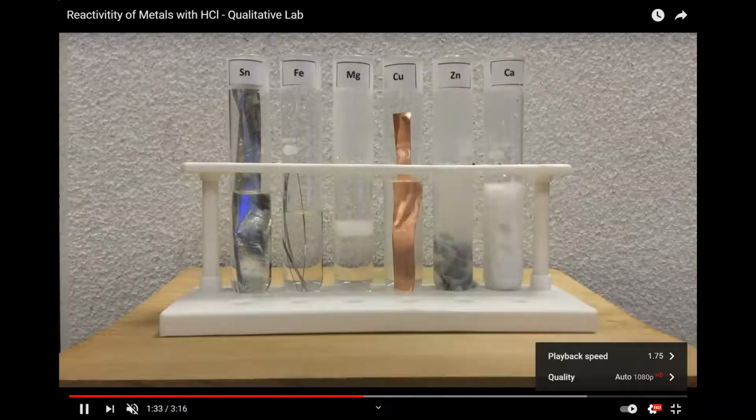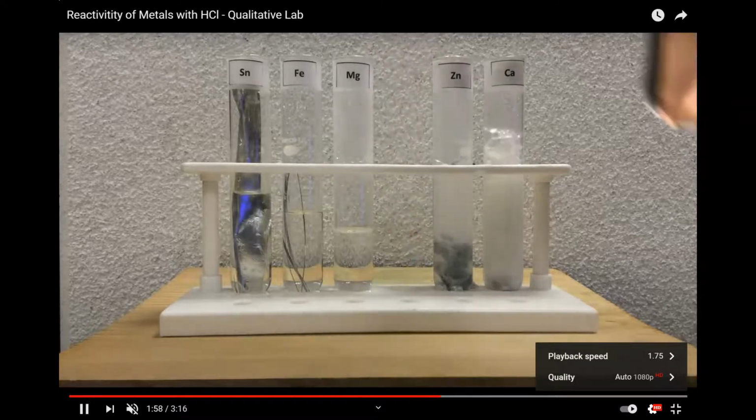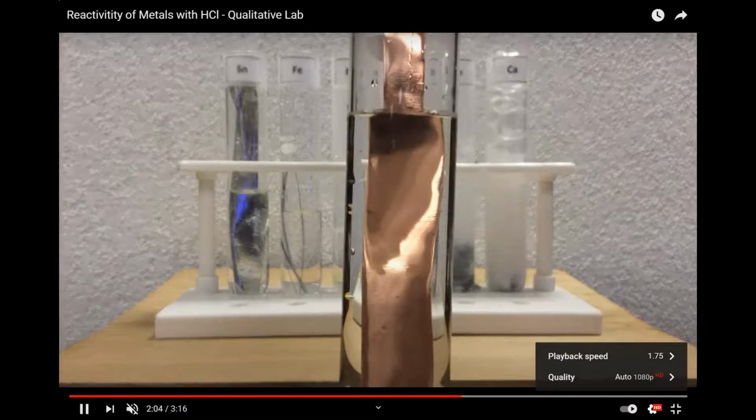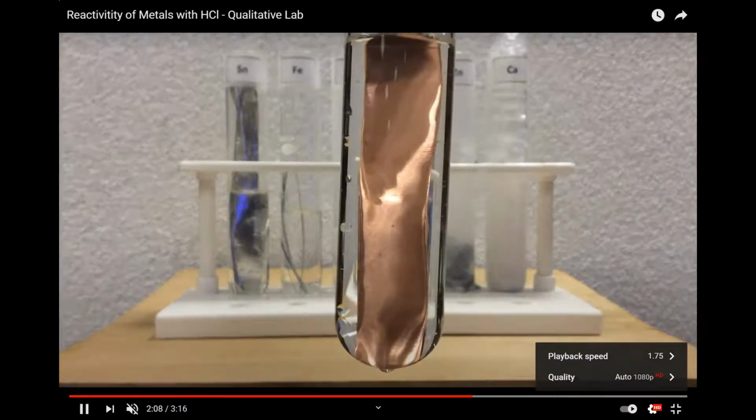And is anything else happening? I'm thinking that I'm seeing some... Oh, the magnesium is completely gone. It's totally gone. So that's interesting. Oh, there's the zinc getting going. As it warms up, it starts reacting a bit quicker. Let's have a look at the copper. Nothing. Absolutely nothing.